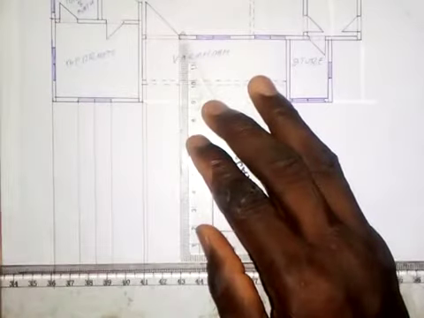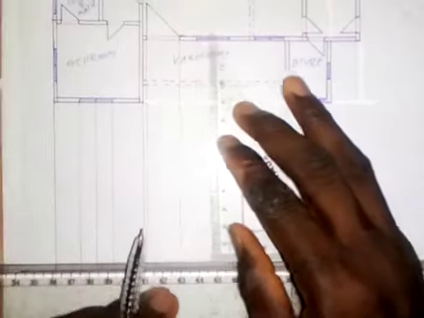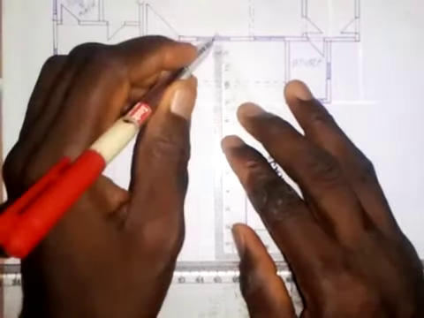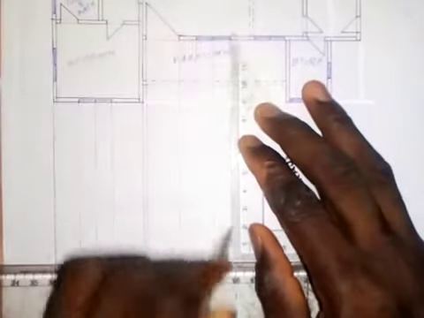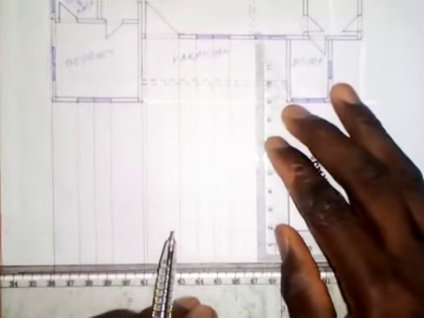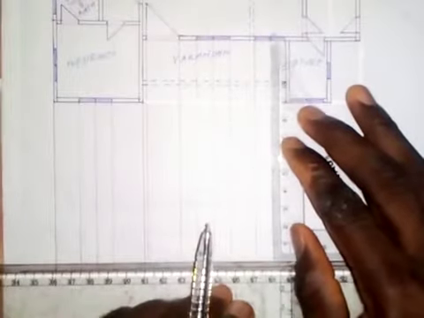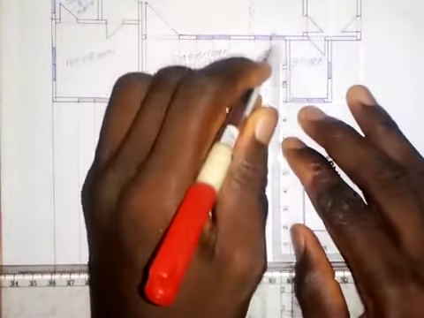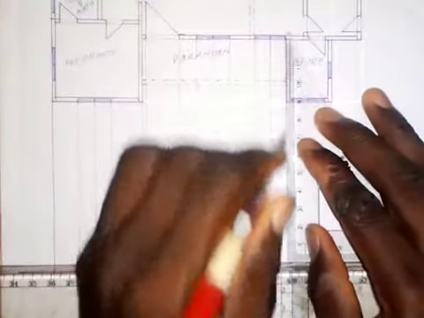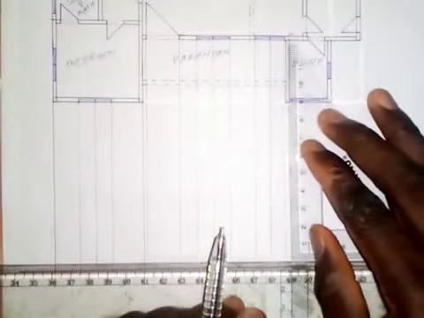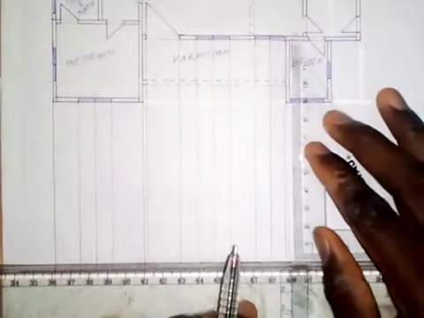Okay, so I will see this window. I'll see this window here. So you just need to project a vertical line from there. Then I will see the edge of this wall here. Then I'm going to see this window.